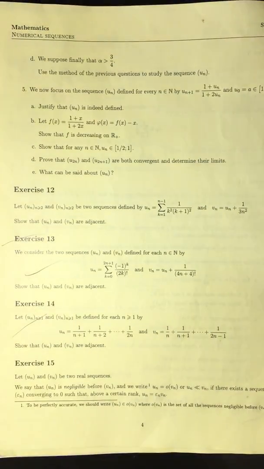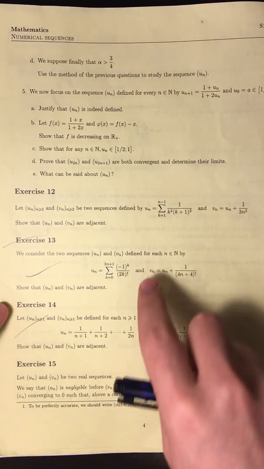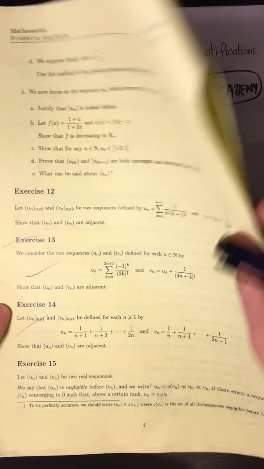Hey guys, so let's solve problem number 13. It's the same as 12. So we've got to prove that there are two adjacent sequences.